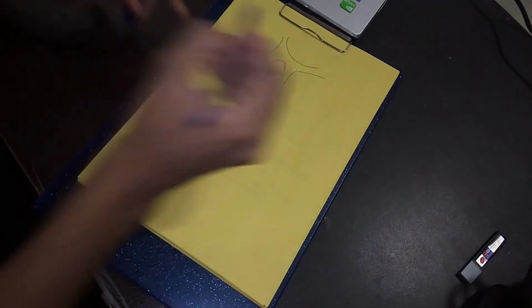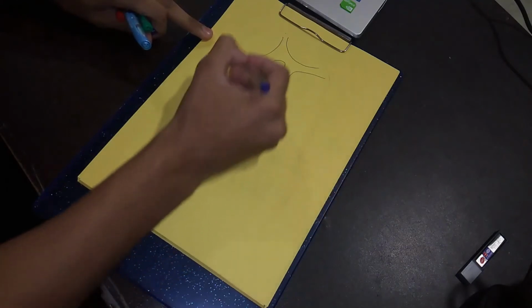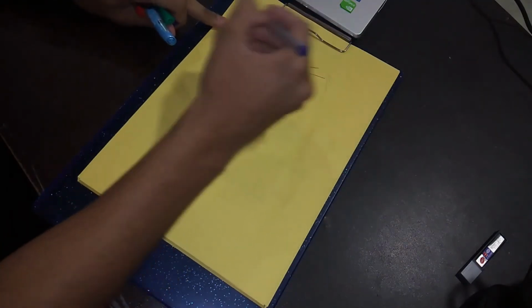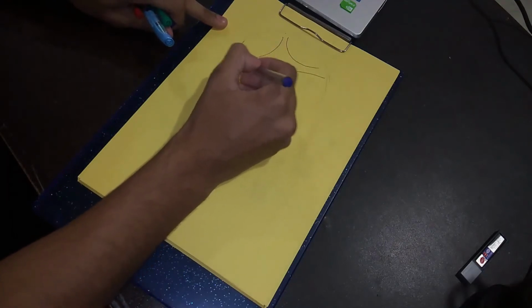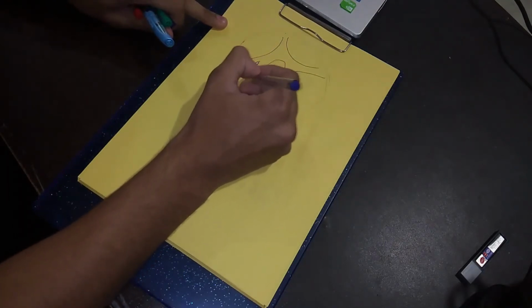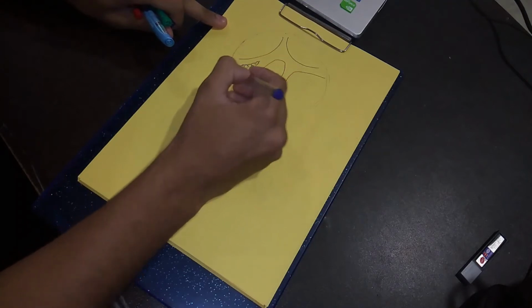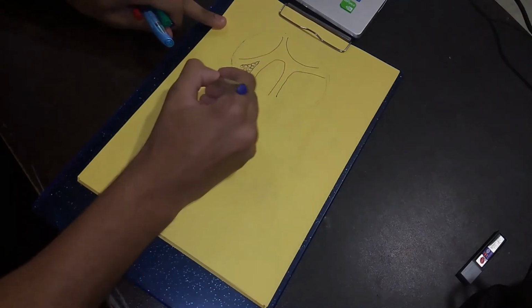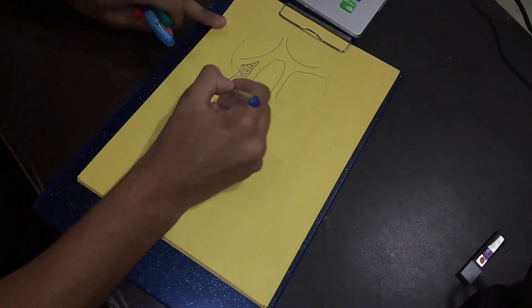So I will draw the outline. That's the rough outline. What are these? These are pancreatic acini.